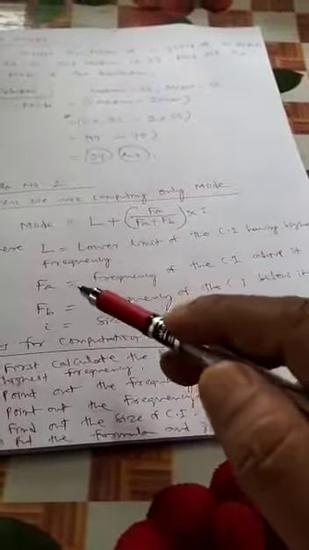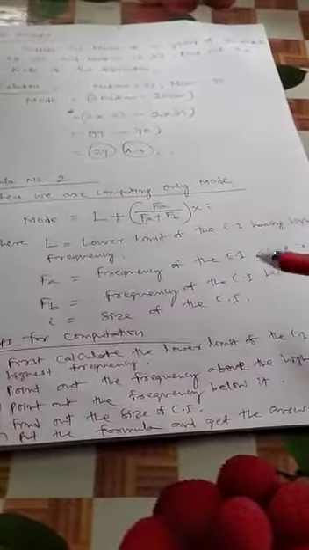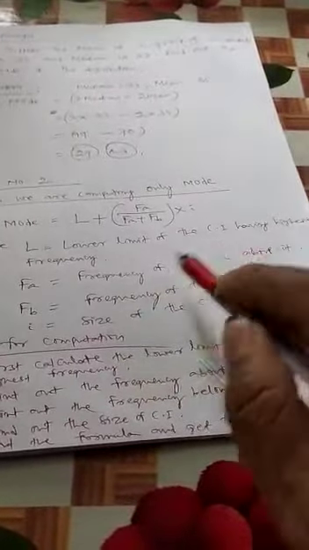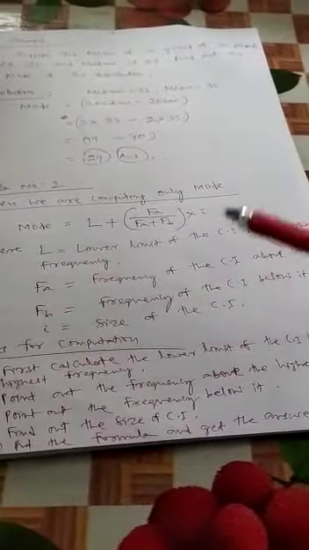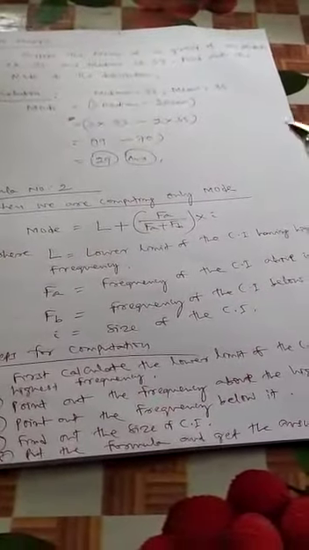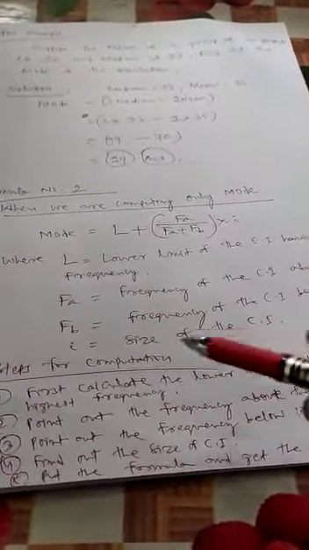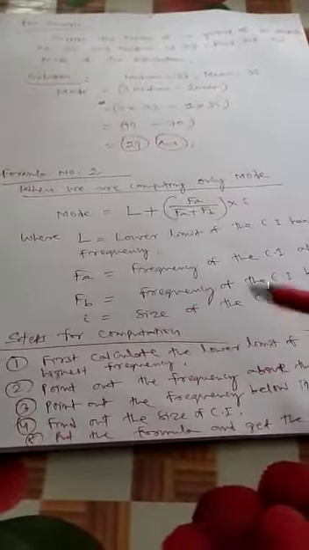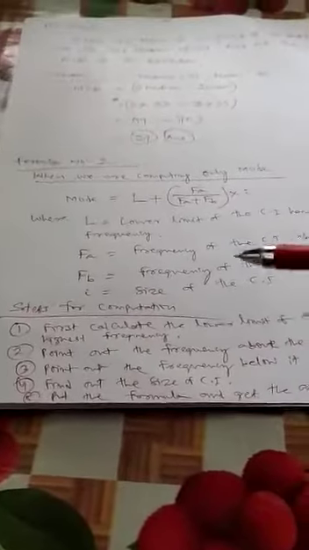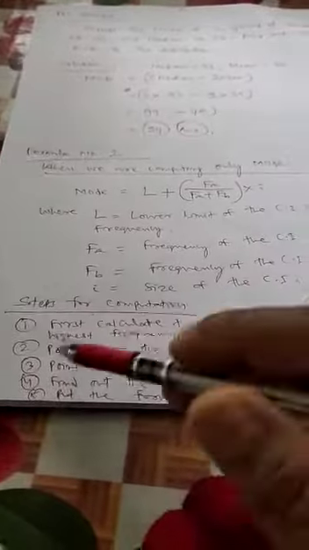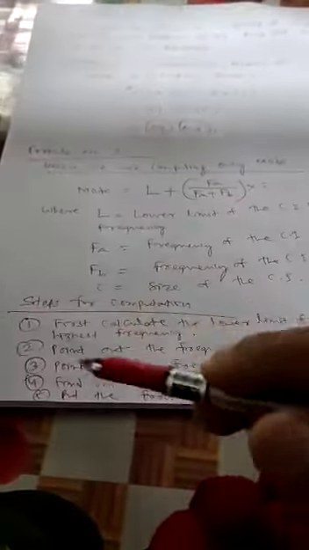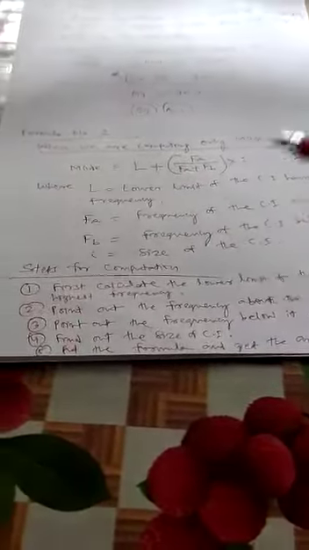Understood? Frequency of the class interval above it means the class interval above the one with the highest frequency, meaning in the direction where the score is bigger. How will we see it? We'll see it through the class interval. And I is the size of the class interval. Now the steps for calculation are, please don't write these steps when the question comes. Steps are only given for the sake of understanding. Clear? So first find the lower limit of the class interval having the highest frequency.